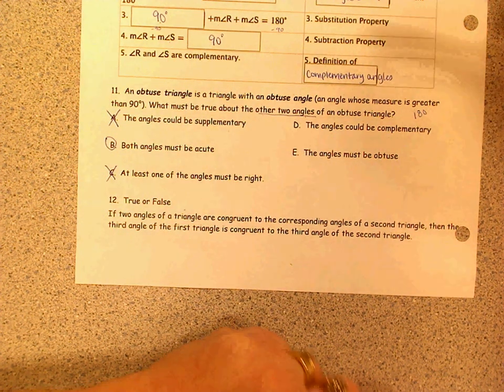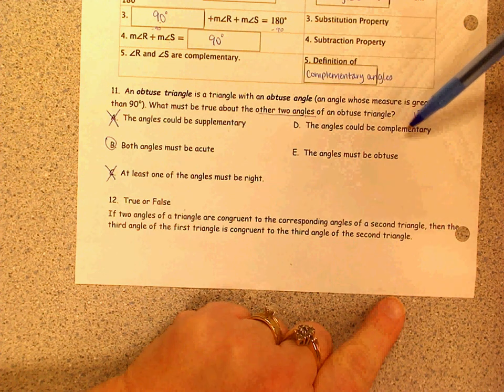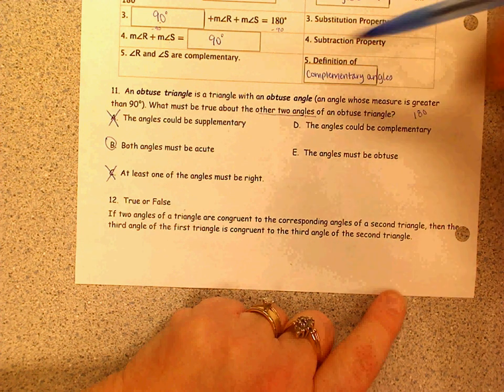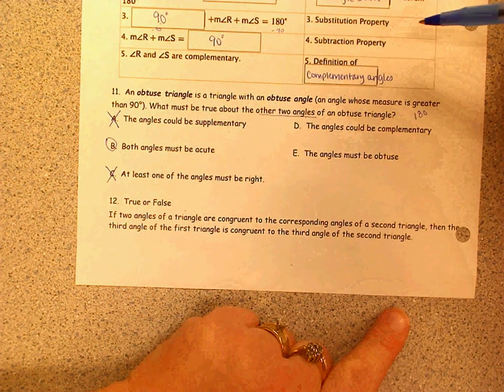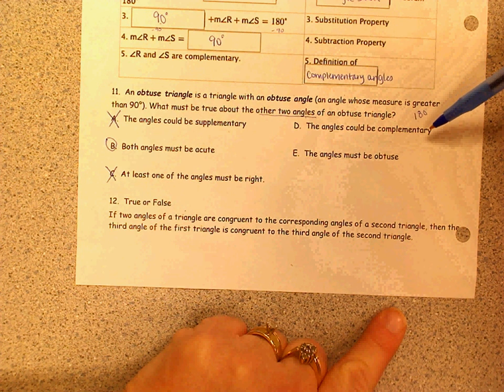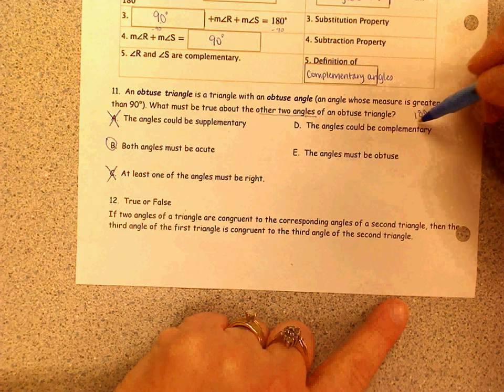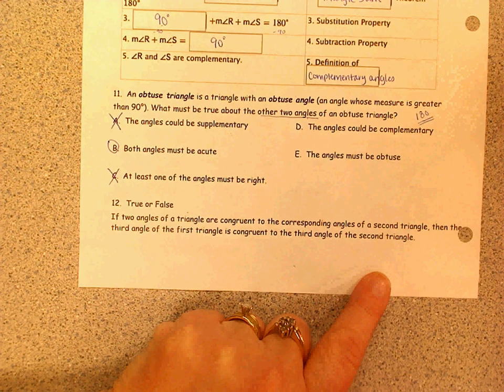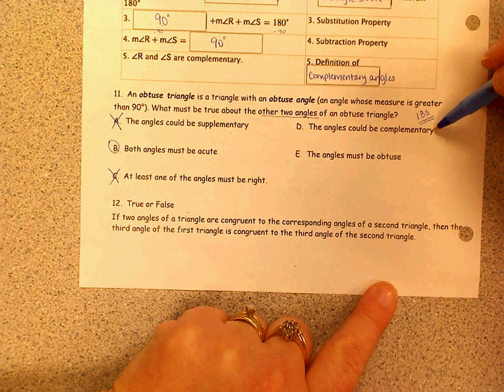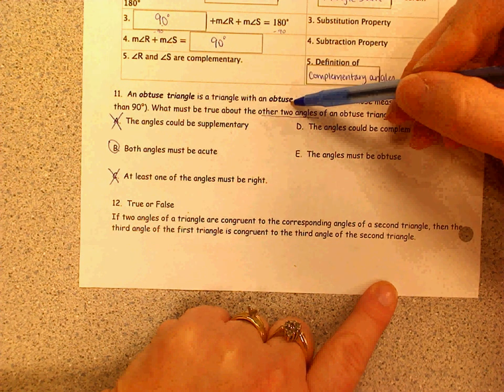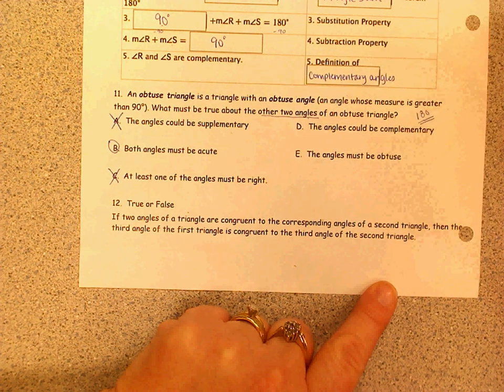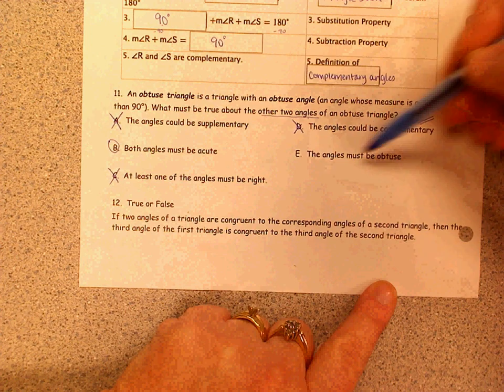D says the angles could be complementary. If you have one angle that's more than 90, could you have the other two adding to be exactly 90? No, that's impossible because they would be over the 180 degree sum if the other two were adding to be 90 and you had one angle that was more than 90. And we've already talked about how the other angles could not be obtuse as well.